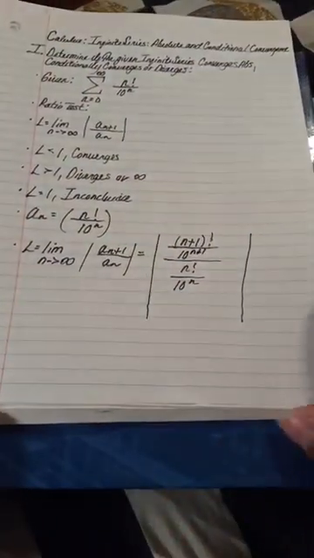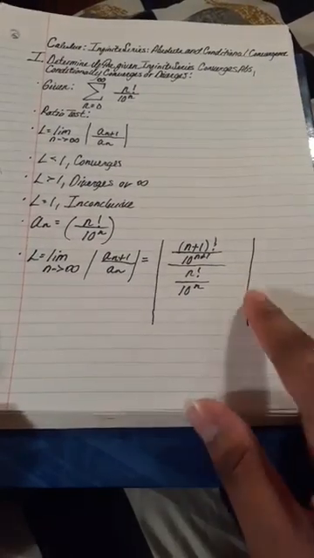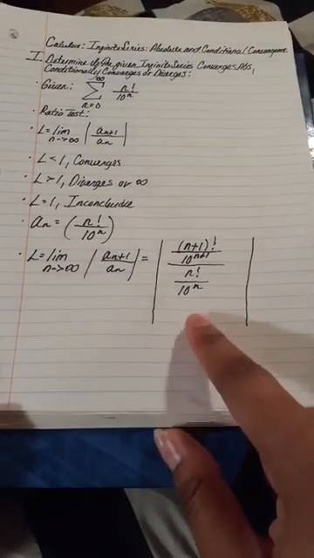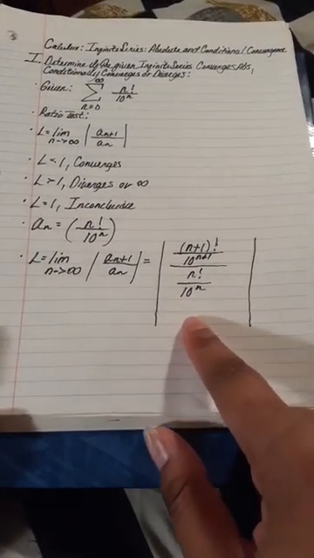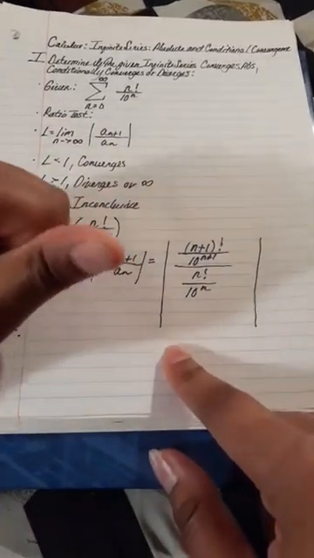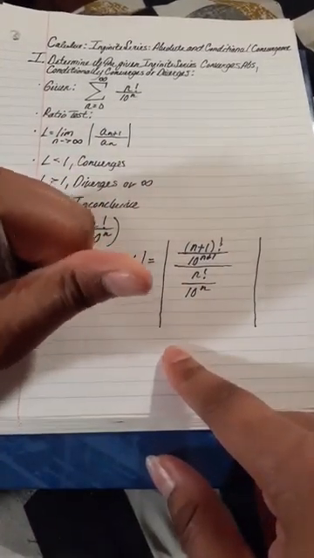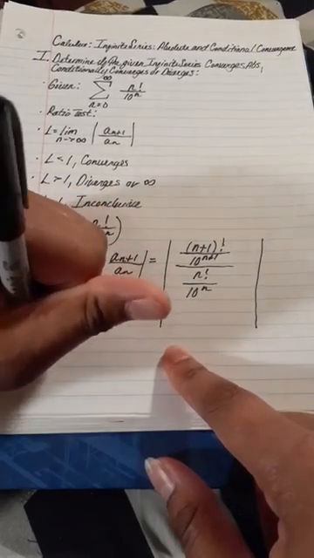Now remember, dividing by a sub n in this case is the same thing as multiplying by the reciprocal. So effectively, you can write this as the limit as n goes to infinity.